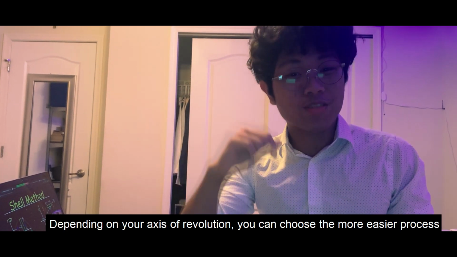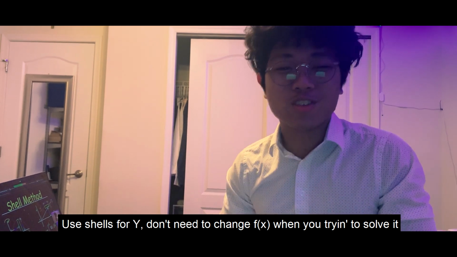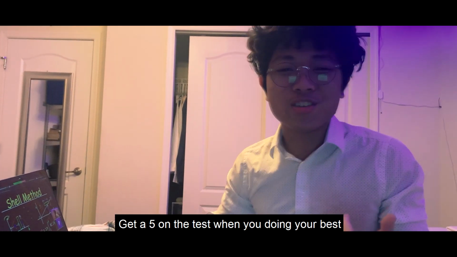Depending on your axis of revolution, you could choose an easier process. Use just f of y. Don't need to change f of x when you're trying to solve it. Get a 5 on the test when you're doing your best. You can get the credit for your college.